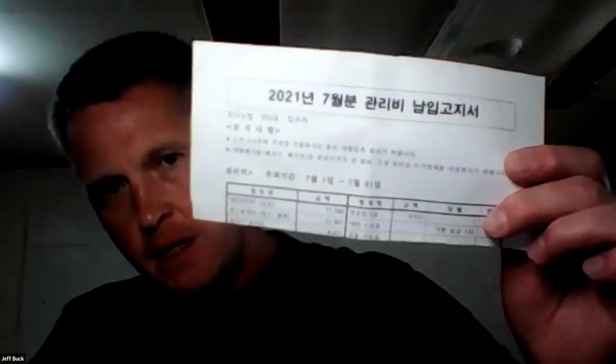Other examples of Realia are bills. So I've got my gas bill, phone bill, apartment building maintenance bill, and my electric bill.